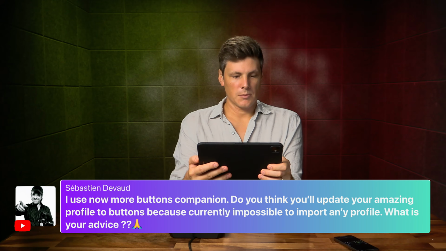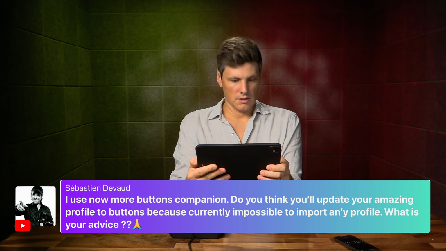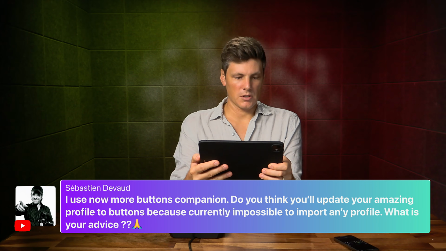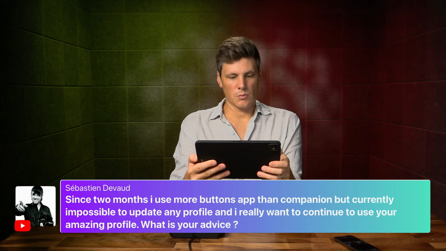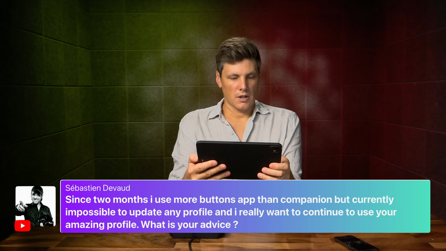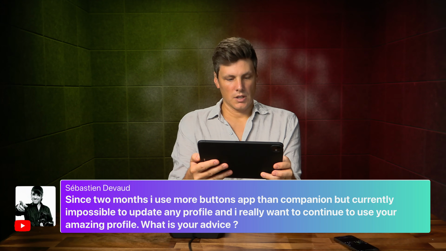I now use more buttons in Companion. Do you think you'll update your amazing profile to buttons, like BitFocus buttons, because currently impossible to import any profile? What's your advice? Since 2 months, I use more buttons app than Companion, but currently impossible to update any profile, and I really want to use your amazing profile. What is your advice?